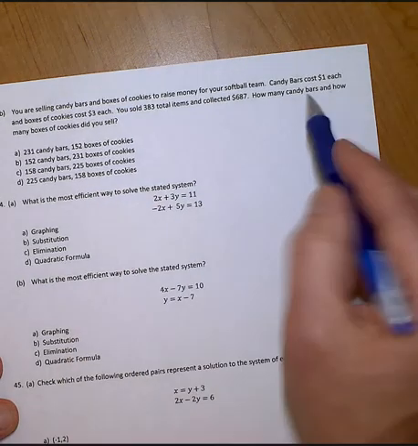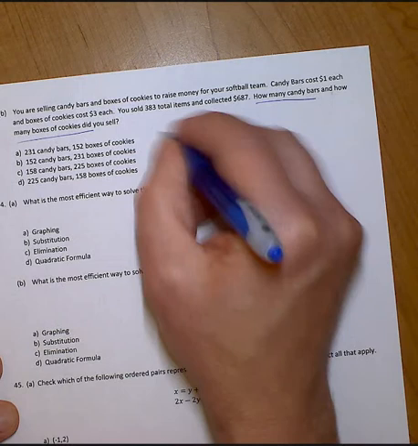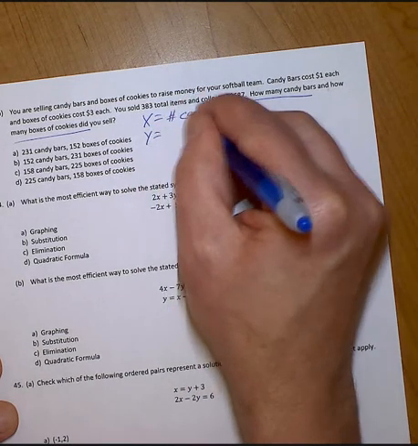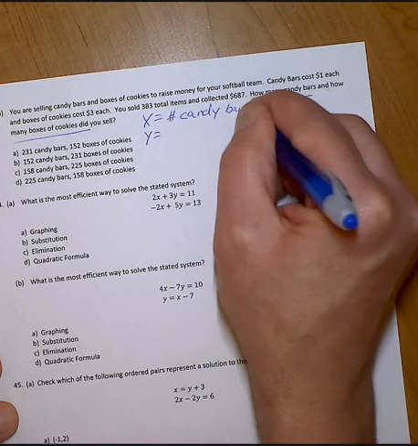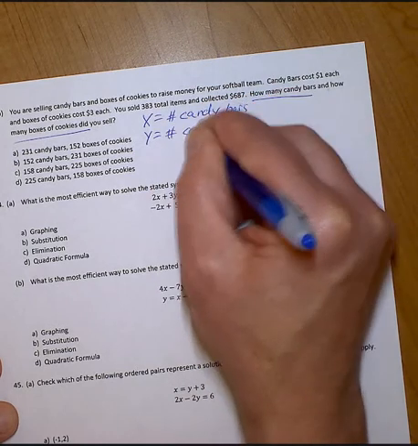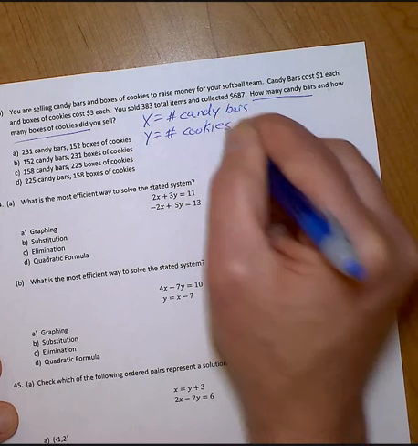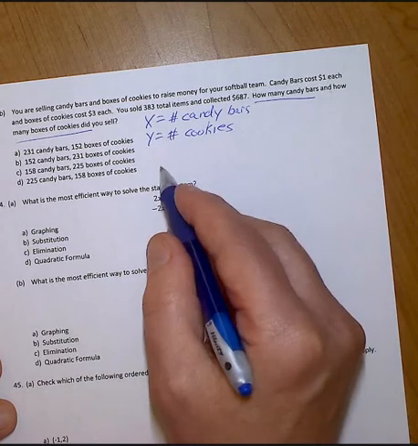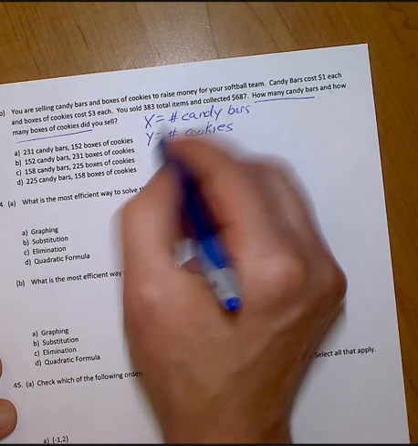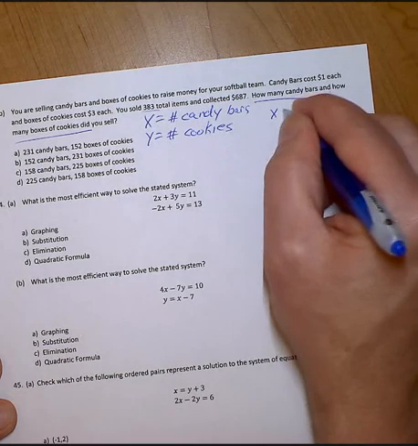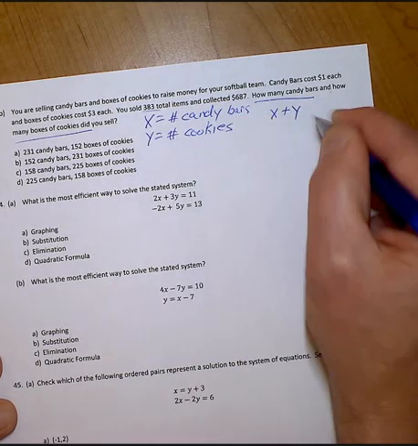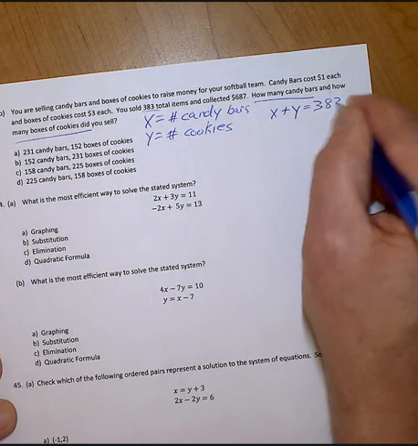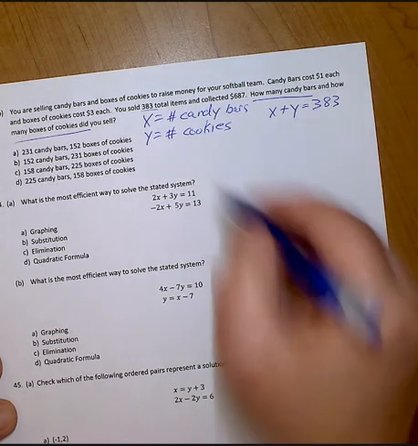They're asking me how many candy bars, how many boxes of cookies. I'm going to define my variables that way. So I'm going to say x is the number of candy bars, y is the number of cookies. They asked me for that. That's what I don't know, so I'm going to define my variables. So now, you sold 383. So x plus y, the number of candy bars plus the number of cookies, equals the total number of items, which is 383.